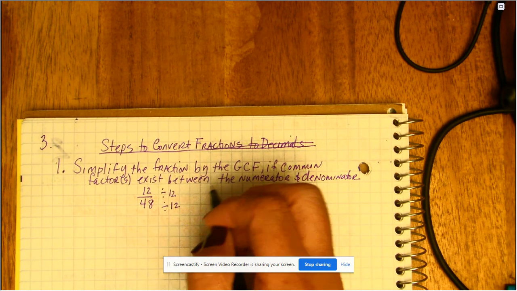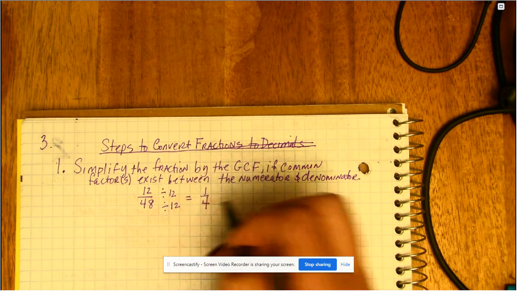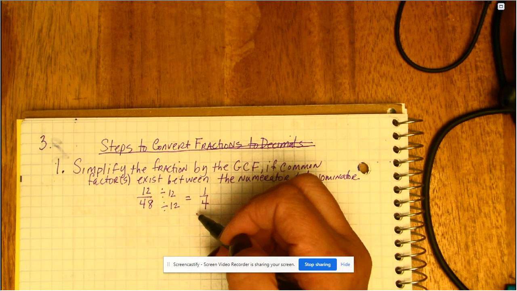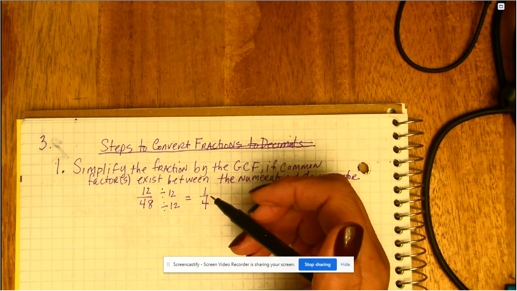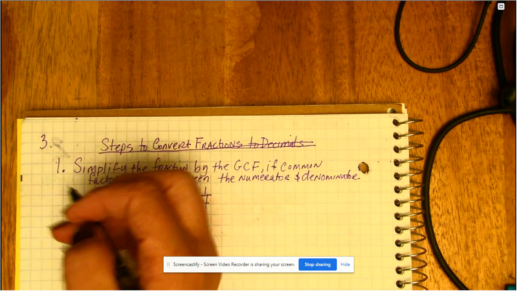So if I divide both the numerator and denominator by 12, I wind up with 1/4. Now, if I didn't know that 12 was the greatest common factor, I could divide by 2, in which case I'd wind up with 6 over 24, and hopefully then I'd recognize that it's 6, or I might take out another 2, but I'd have to go until I'm completely simplified.